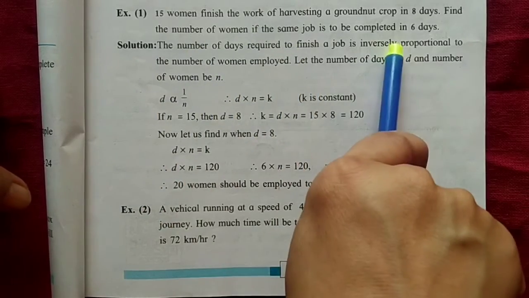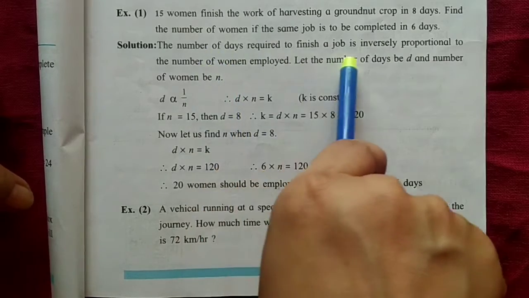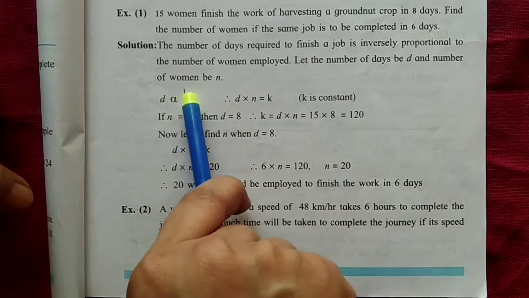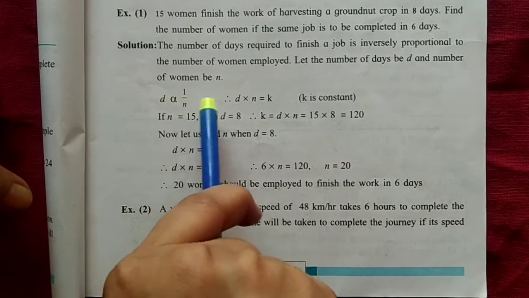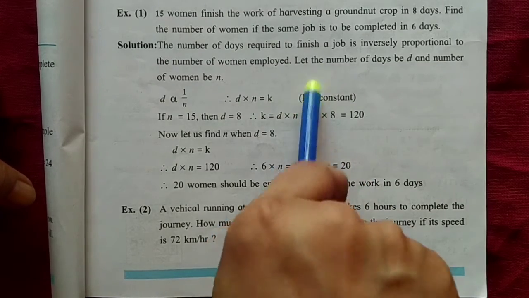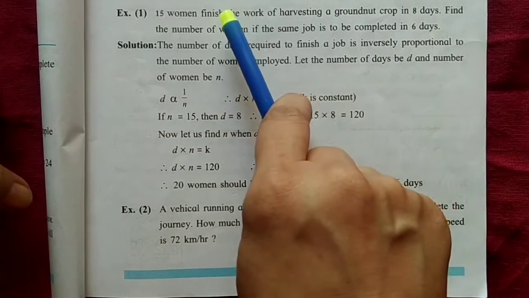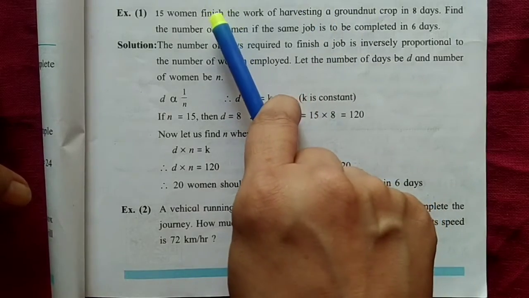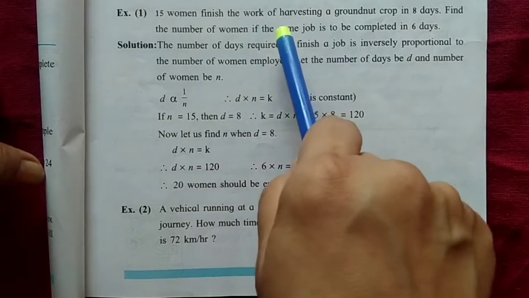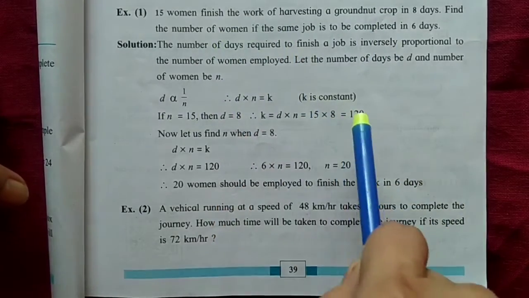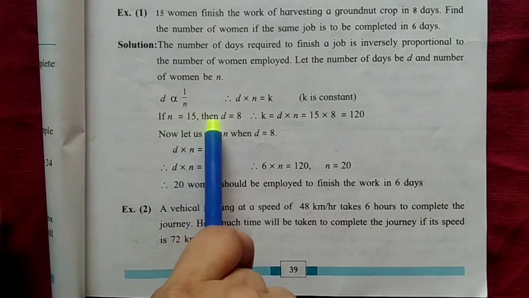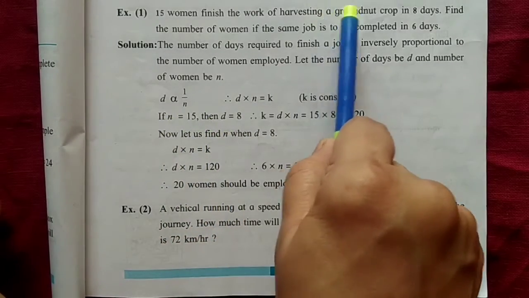So first you will write the statement, that is, first you will write what type of variation it is. Then you will take the two quantities and write the variation between them in this form, you will write the equation of variation. Now we want to find the constant. Always they will give two things in this: first they will give both the quantities to find the constant, and in the second part they will give one quantity only, so with the help of the constant you have to find the second quantity.